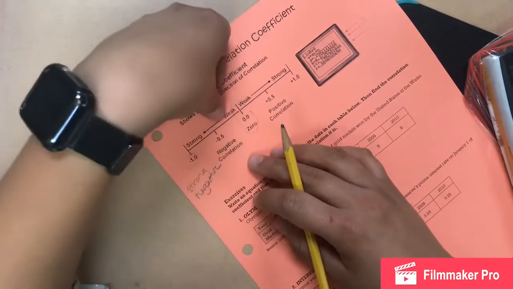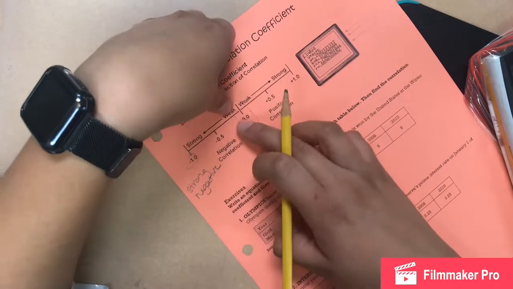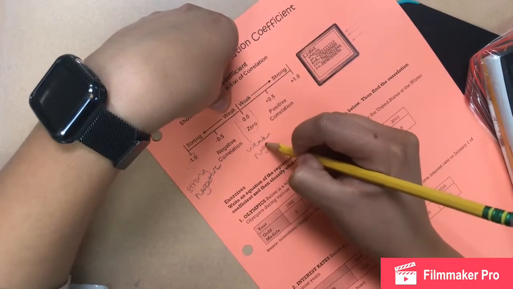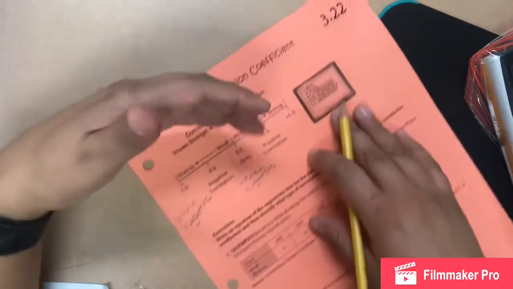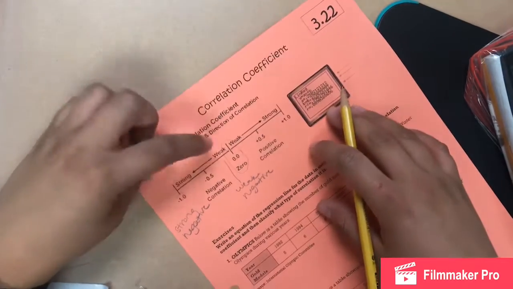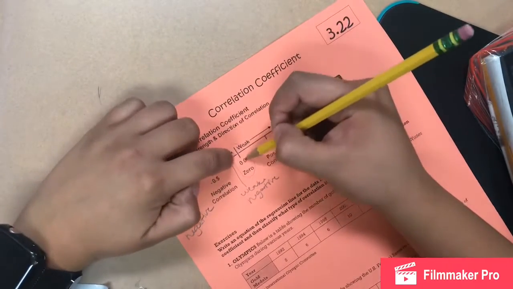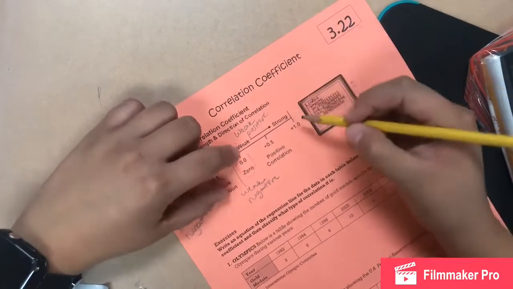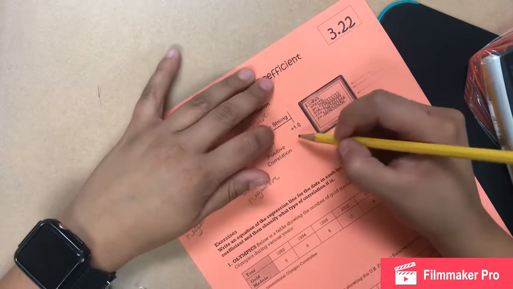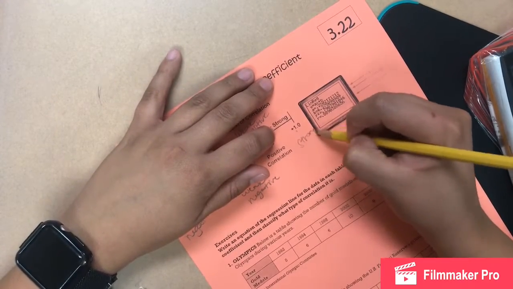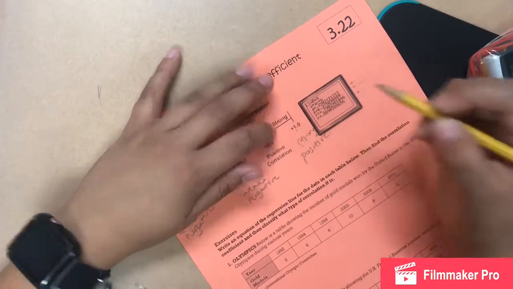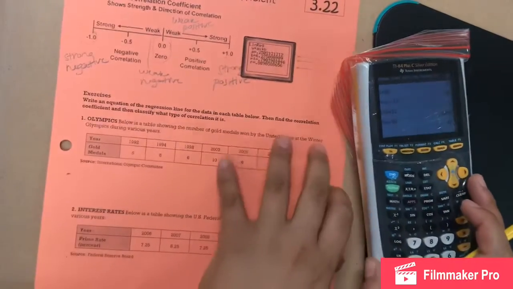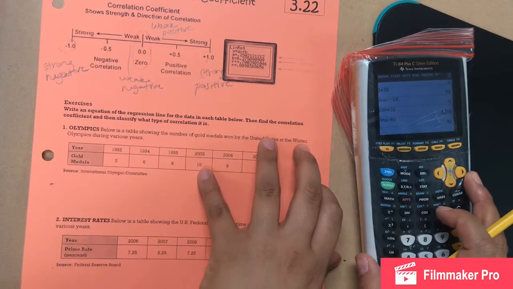Okay, the closer it is to 0 on the negative side, we call a weak negative. All right, on the positive side, it's the same idea, but the opposite. The closer it is to 0 on the positive side, we call it a weak positive. The closer it is to +1 on the positive side means we call it a strong positive. Okay?